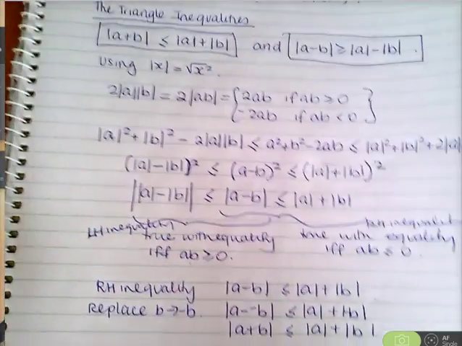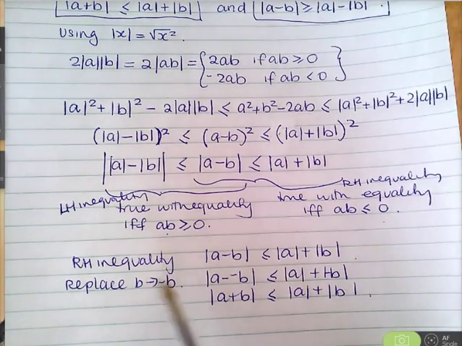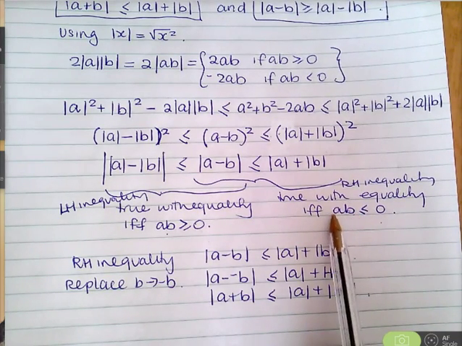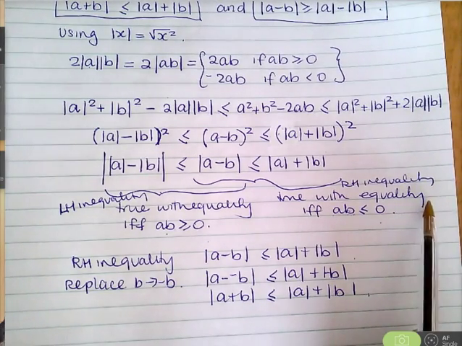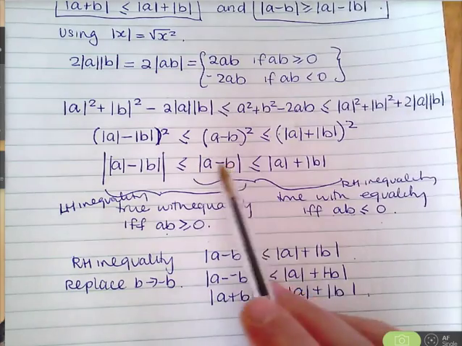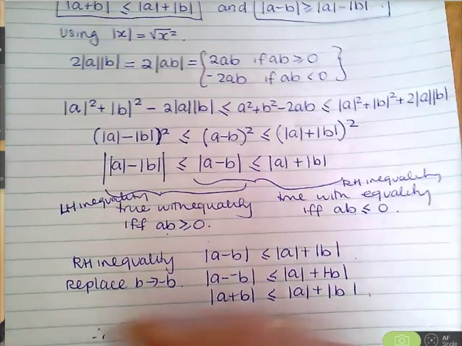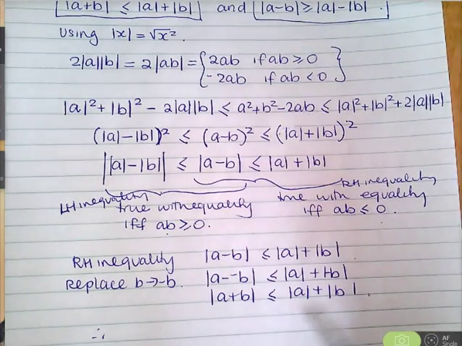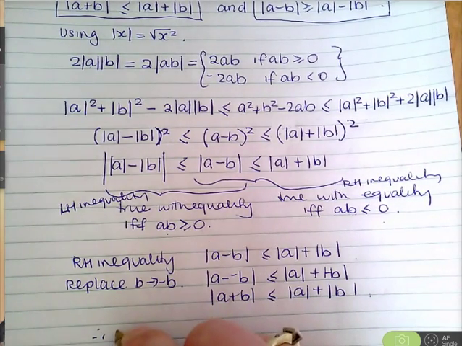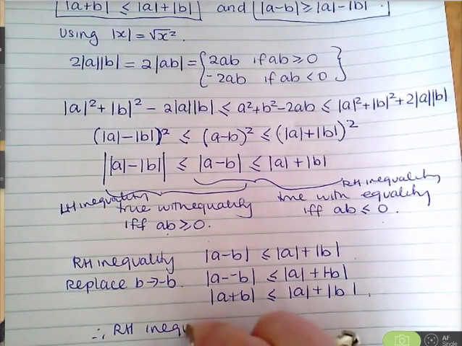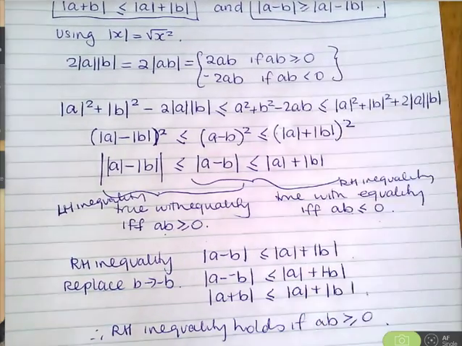Now, if we look at that right-hand inequality, and b is replaced with negative b, then a times negative b would have to be greater than or equal to 0. Okay, so we've shown that the second one, the right-hand inequality, holds if ab is greater than or equal to 0 as well.